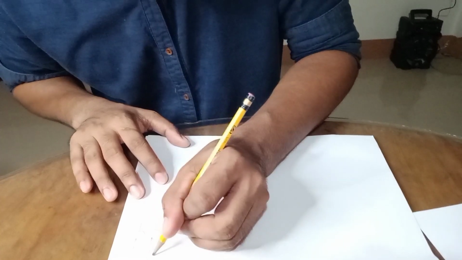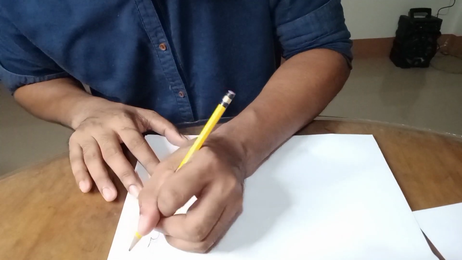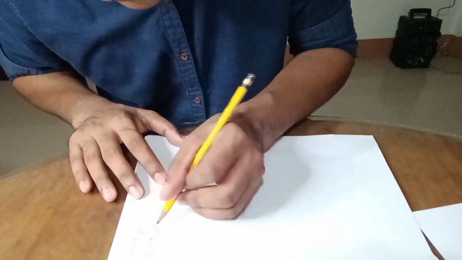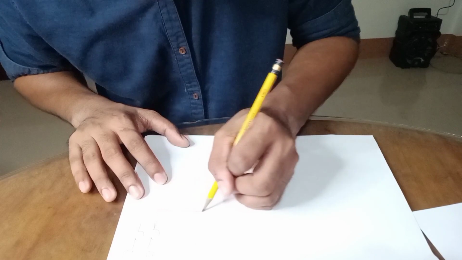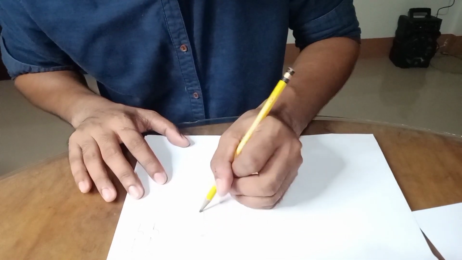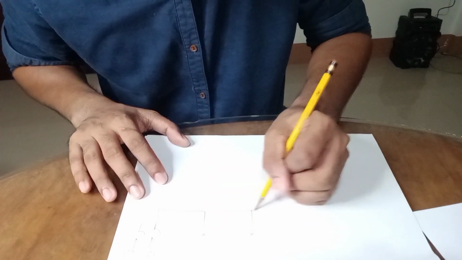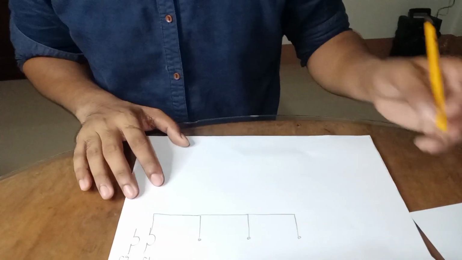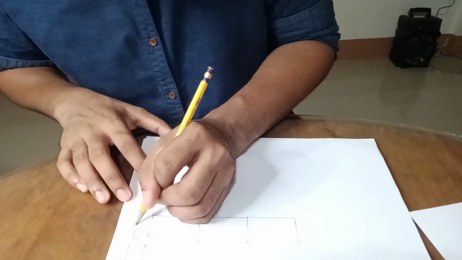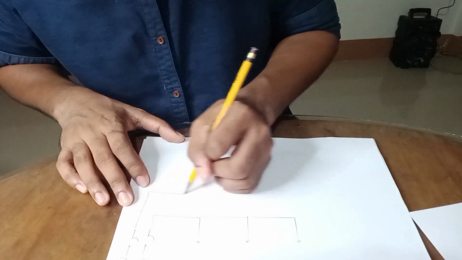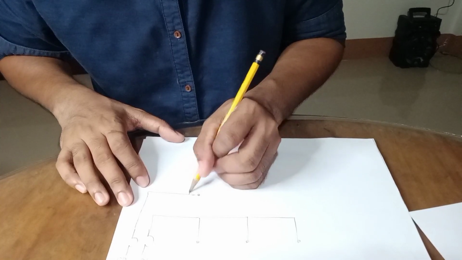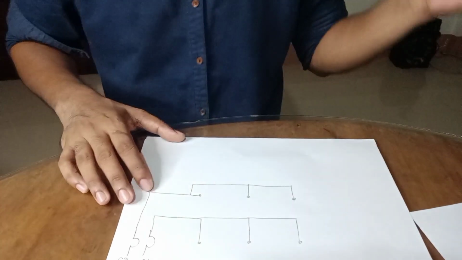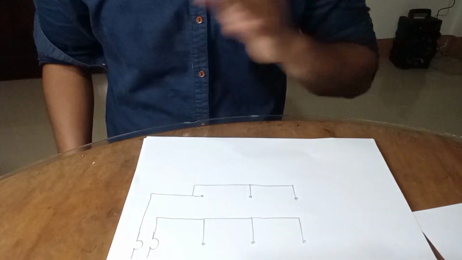So let's write line 1 and line 2 first. Then let's do procedure number 1, hot wire bulb. When you say hot wire bulb, from line 1 going up to the first terminal of switch A, B, and C. And let's do the second procedure, hot wire switch. Draw a line from line 2 going down to the first terminal of switch A, B, and C. And the third procedure is remaining terminals.